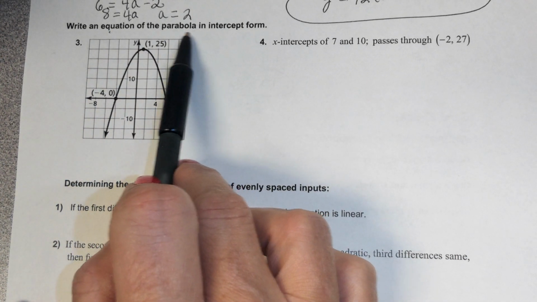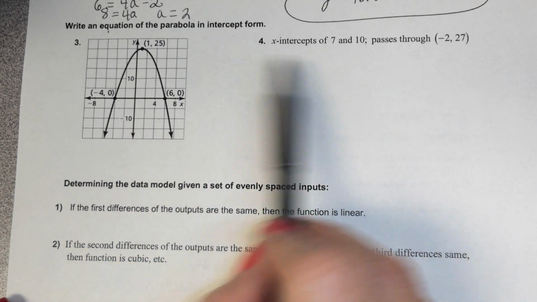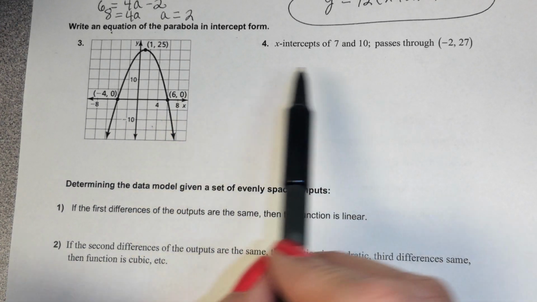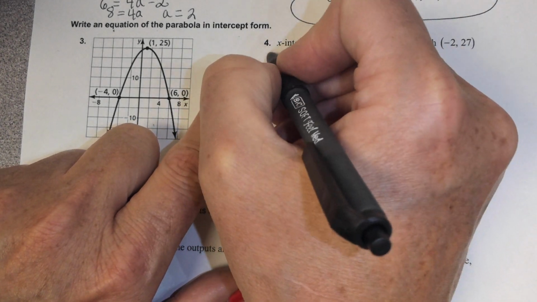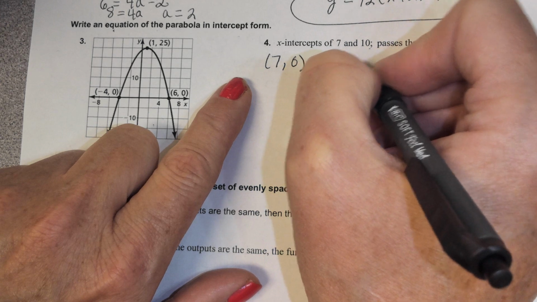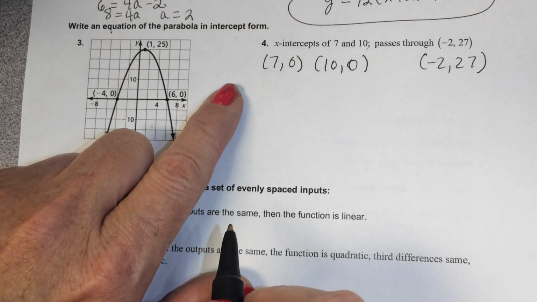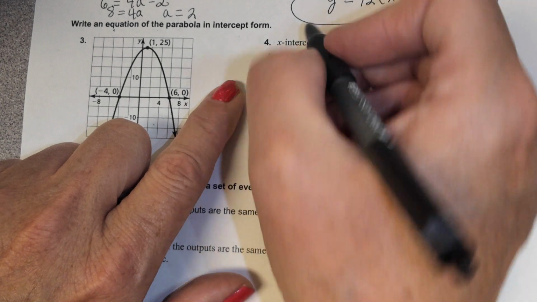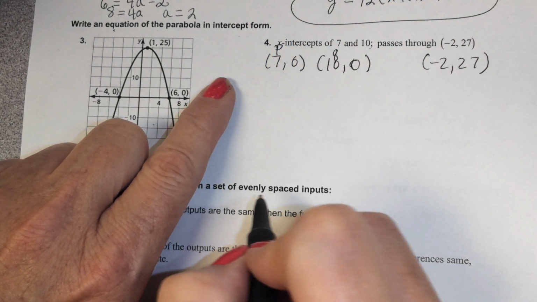Write an equation of the parabola in intercept form. These two are exactly alike. We're just going to do one of them. Let's just go ahead and do this one. So I have an x-intercept of 7 and an x-intercept of 10, and I have to pass through this point. If this is an x-intercept, this is going to be the p value, this is going to be the q value.